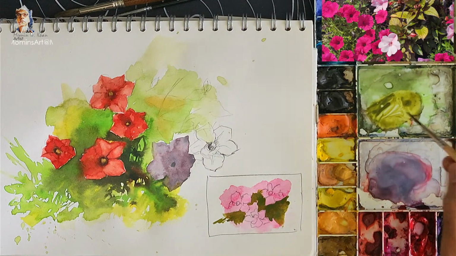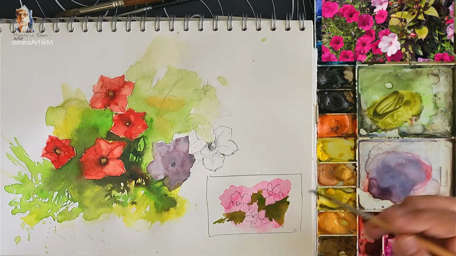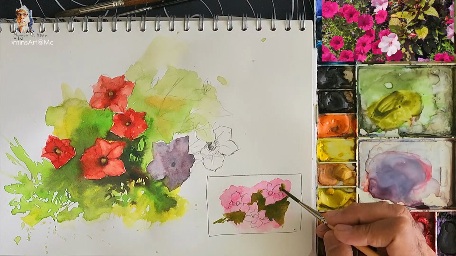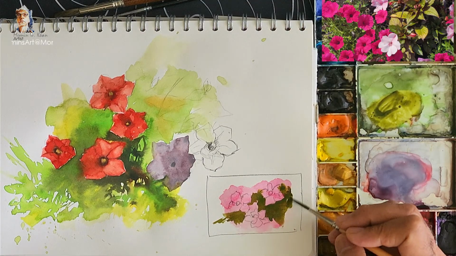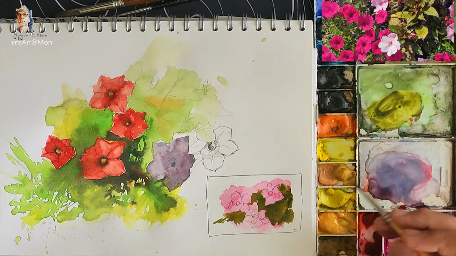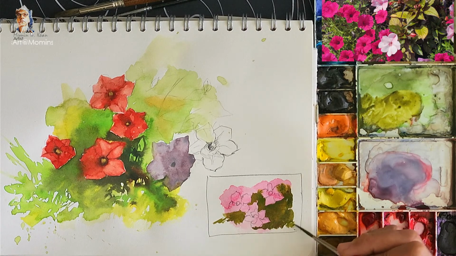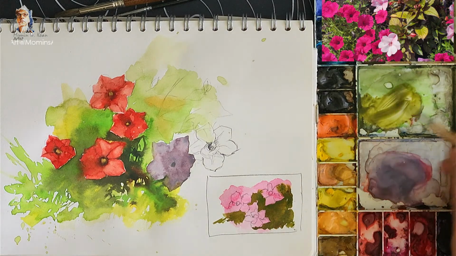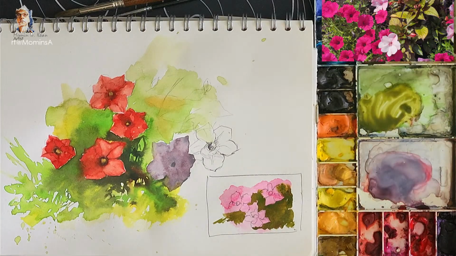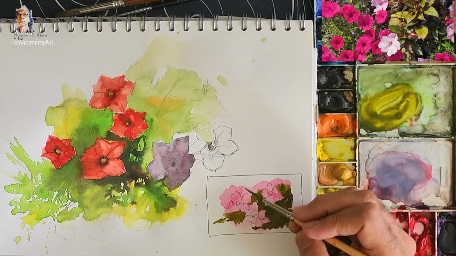Imagine if you're working on a bigger scale painting, imagine how much time it takes to block in these flowers with the green color. So I'm going to put it quickly because I don't want to take too much time, and we're just going to render this quickly.